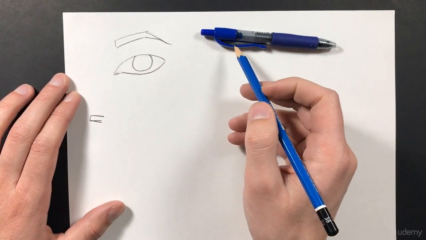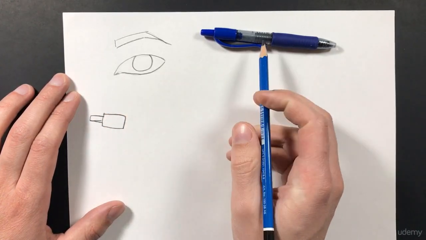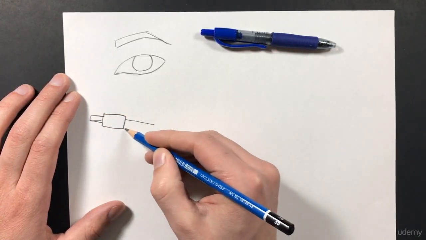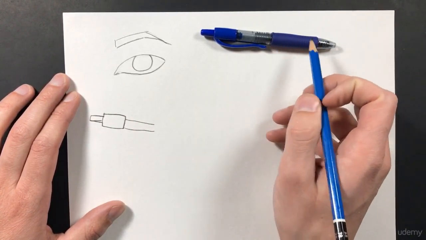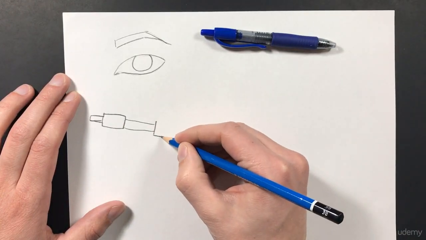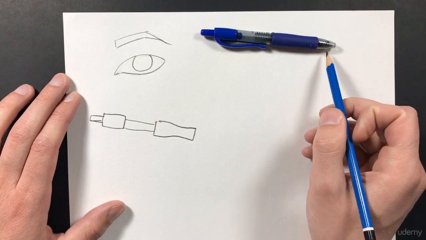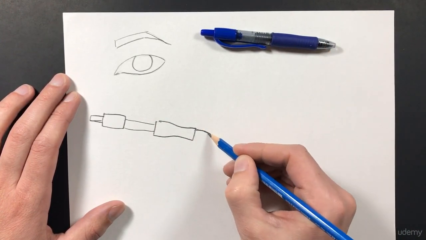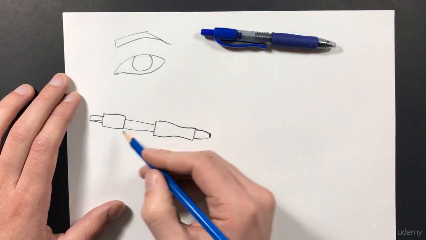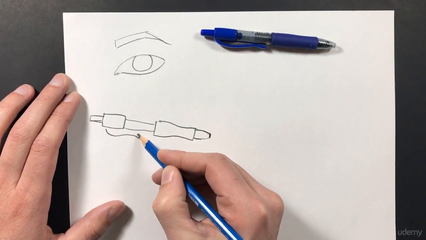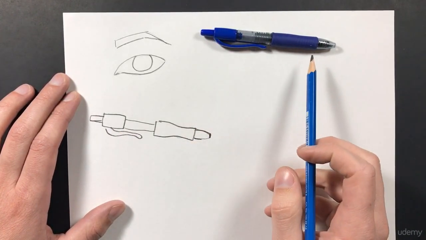The next part is going to be this rectangular part right there, so we'll draw that. The next part is going to be this middle piece, so we'll draw that. The next part is going to be this rubber finger holding part, so we'll draw that. It kind of has a little bit of a wiggle to it. And then the last part is going to be this right here, so we'll go ahead and draw that. And then if we wanted to, we could go ahead and add in this clip, so draw that. So these are the contour lines of our pen.